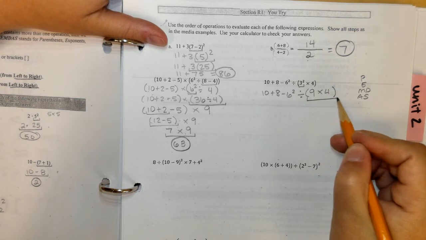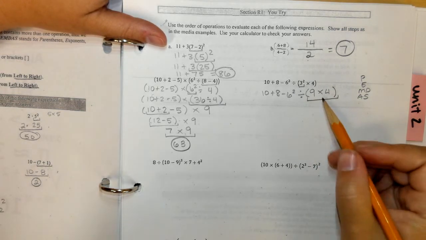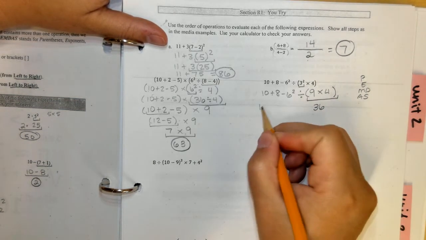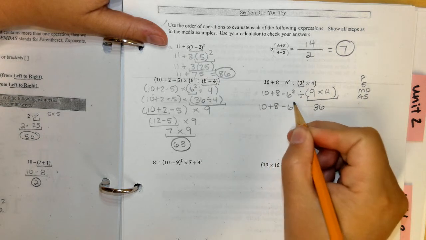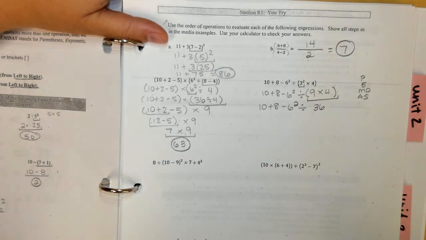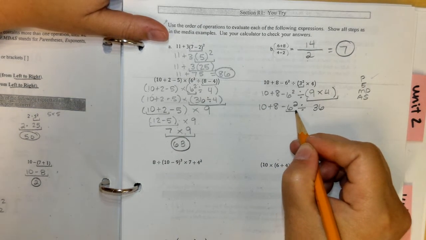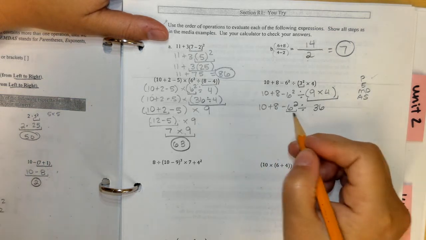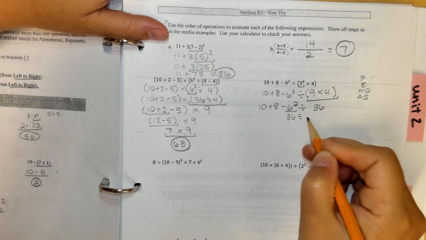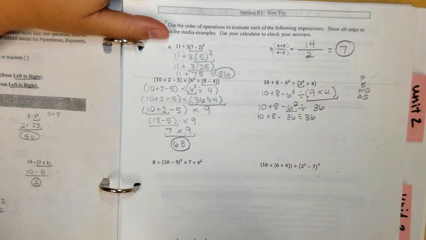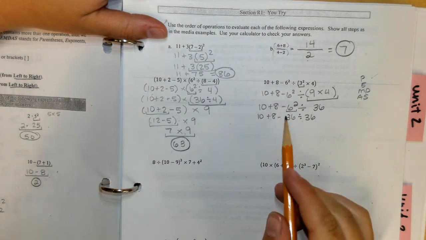Still have to do this parenthesis, but we're going to do the multiplication this time. 9 times 4 is 36. Bring down everything else. Divided by 36. Now, what is the next highest operation? We did our parentheses. Now we have an exponent. So we have 6 squared, which is 36. Bringing down the other stuff in front, the 10 plus 8 and the subtraction sign.